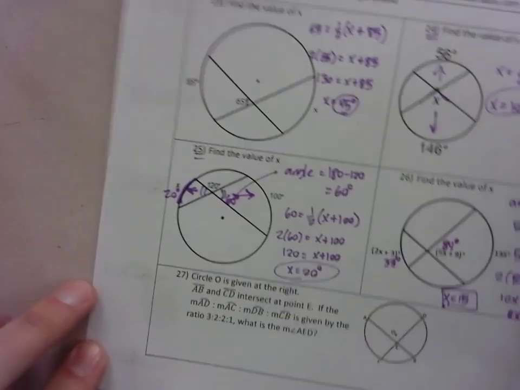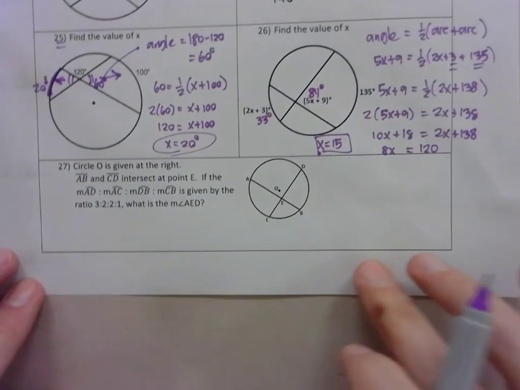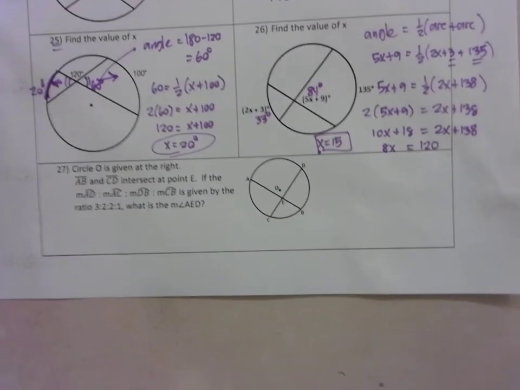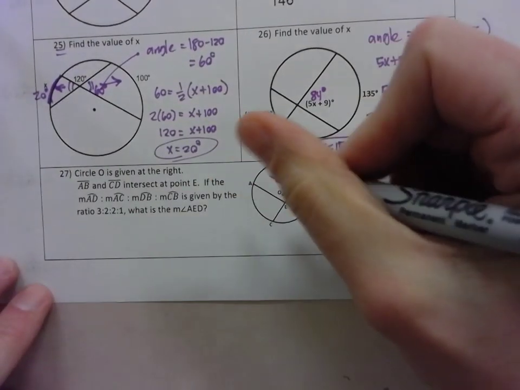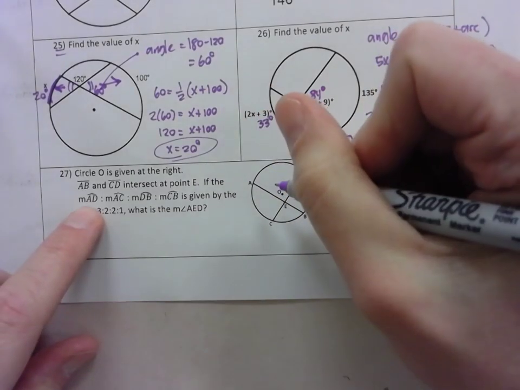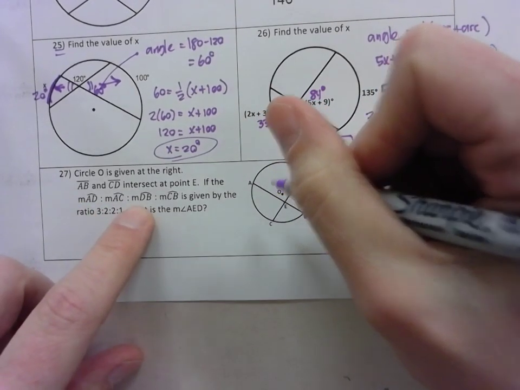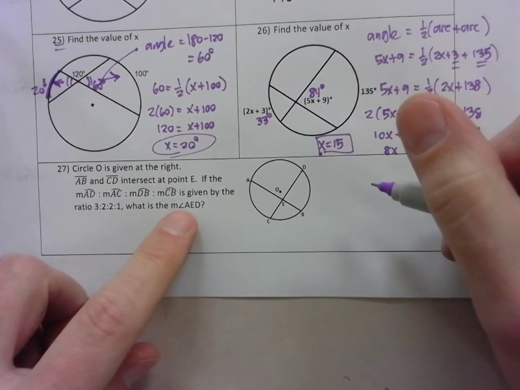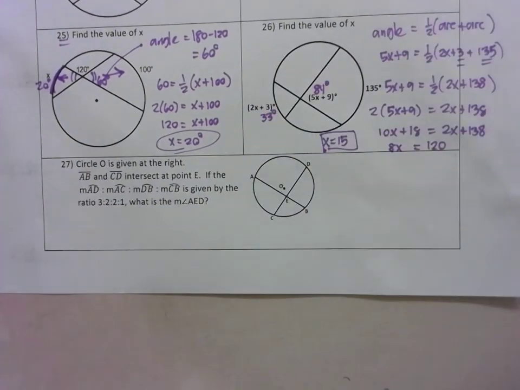Okay, the last one on here is a ratio problem. So on this problem here, circle O is given at the right. AB and CD intersect at point E. If the measure of AD to the measure of AC to the measure of DB to the measure of CB is given by the ratio 3, 2, 2, 1, what is the measure of angle AED? Well, let's make sure we go in order.